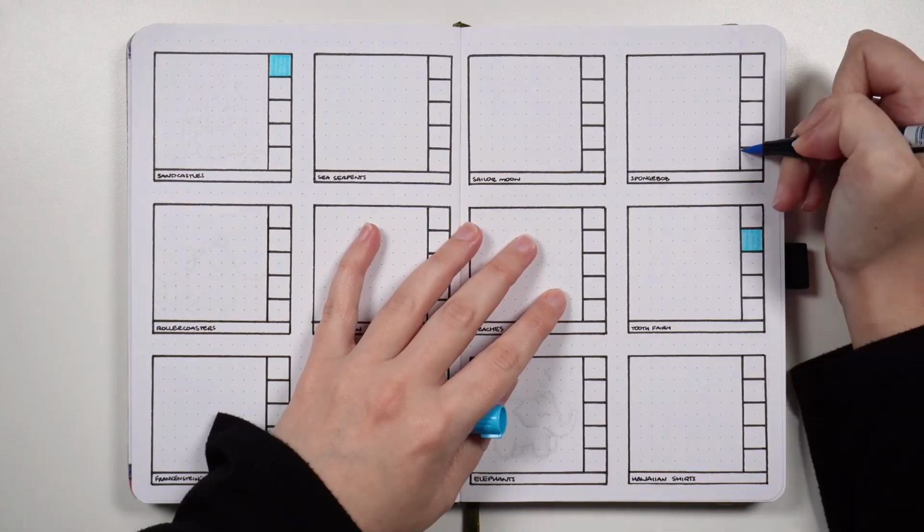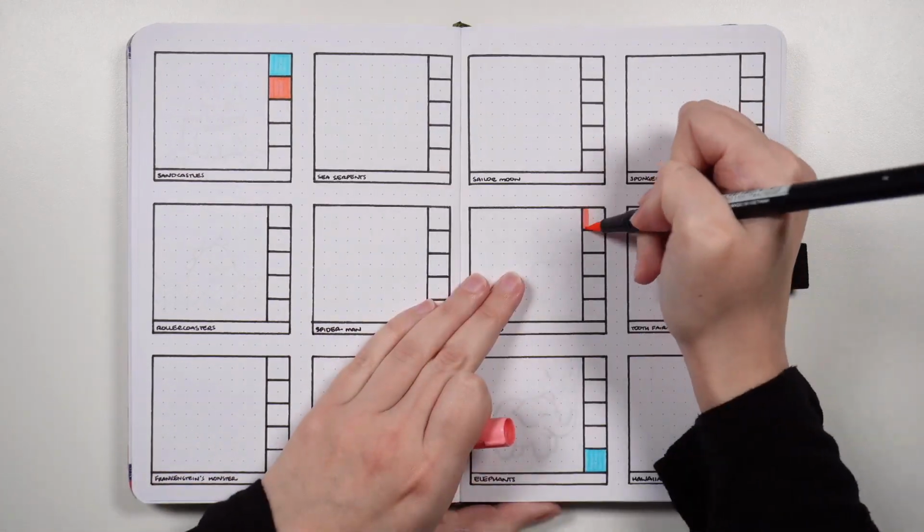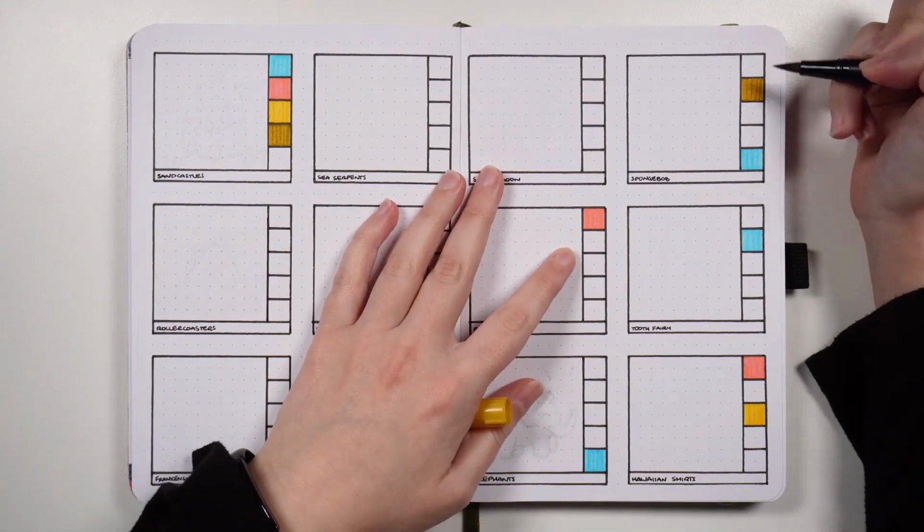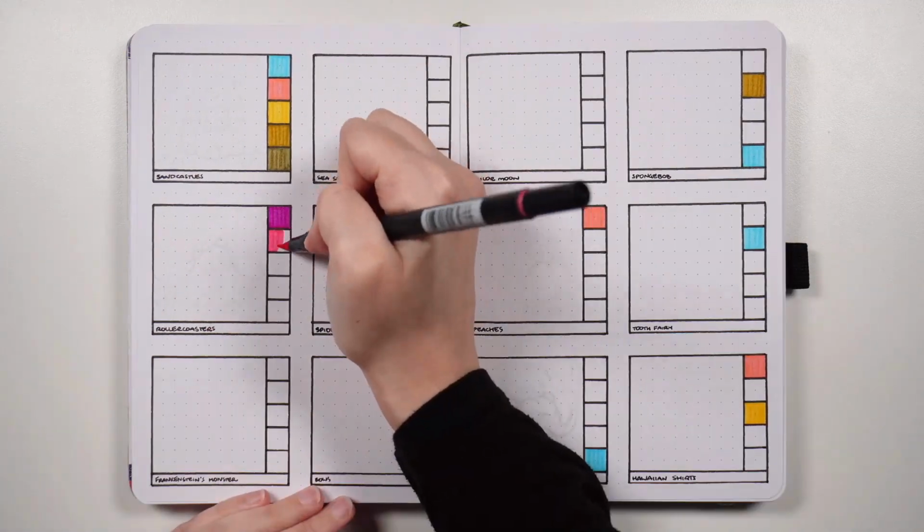Alrighty team, we're back at it again with another 12 theme ideas. This time they are themed for August, but of course you can use them at any point in the year. It is your journal and you can do as you want to.